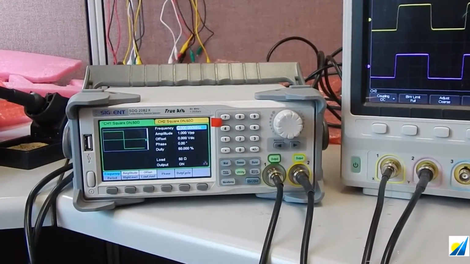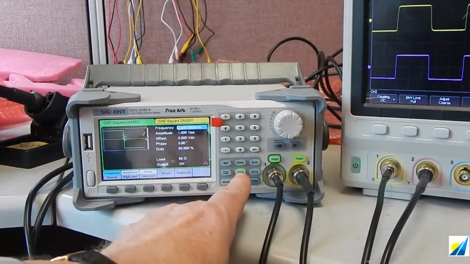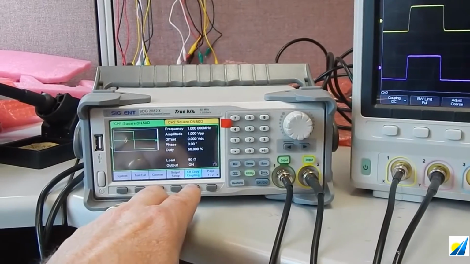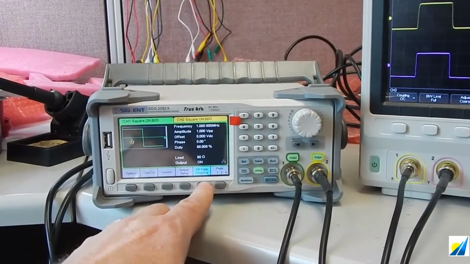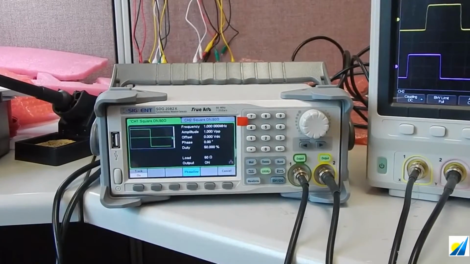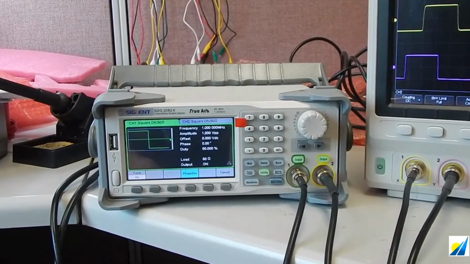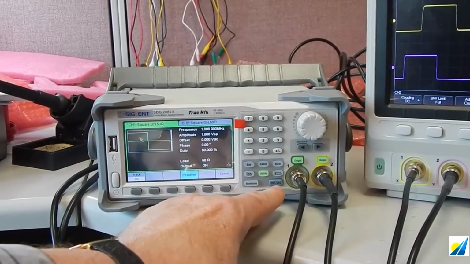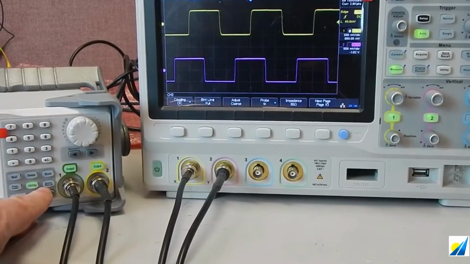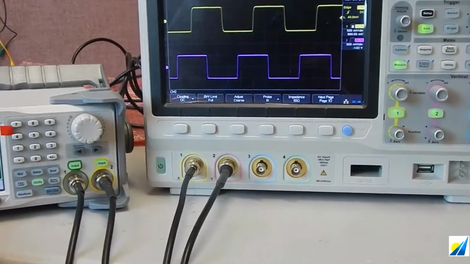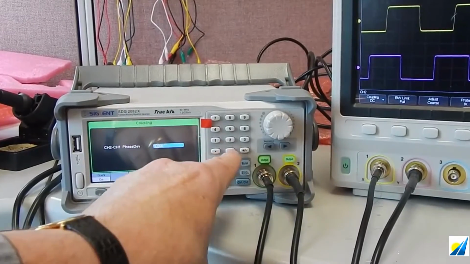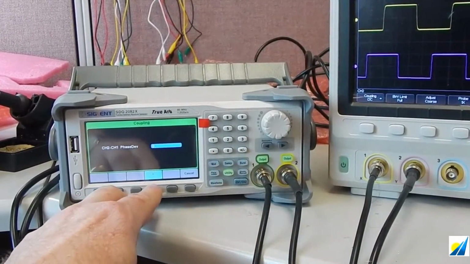But say we want channel 2 to track channel 1. So we'll go back to channel copy, coupling, and say track, this first button here. Now the two will track each other. Looks like I do have a phase offset to start with. Let me get rid of that. I've got a phase deviation here. You'll see 90 degrees, so let me get rid of that.